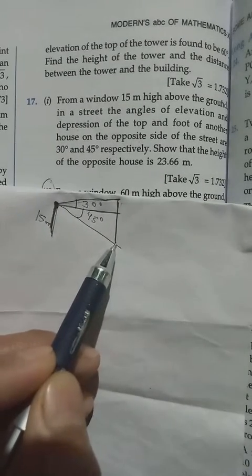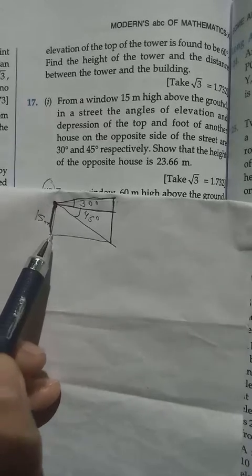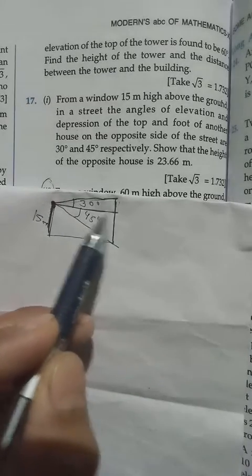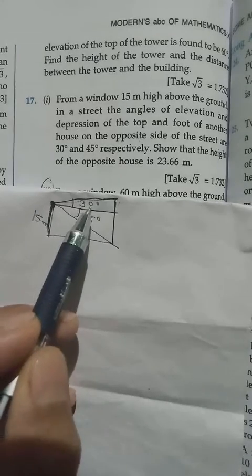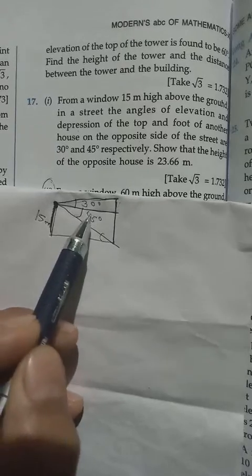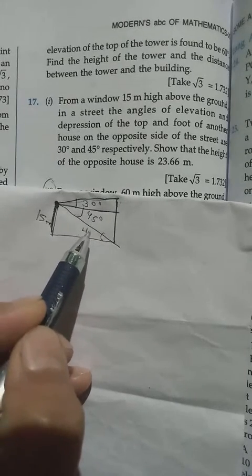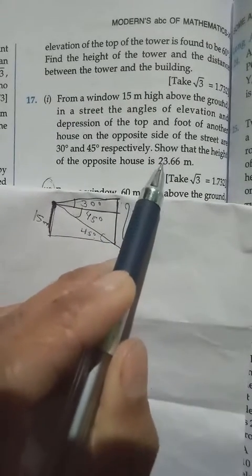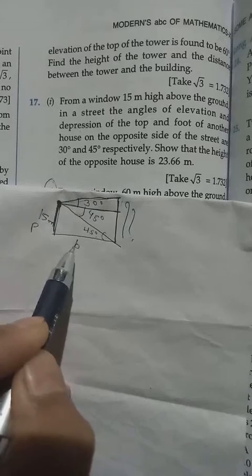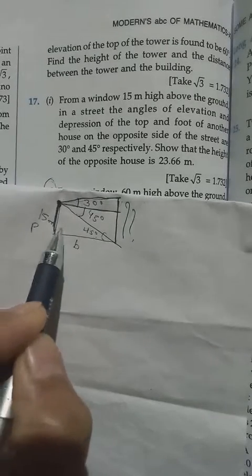Then here also, to get a proper diagram, we join the distance between these two houses. Then here you see, because it looks like a rectangle, these two are equal, so this becomes an alternate angle. So if this is 45, this also will be 45 degree. Then we have to show that the height of this house is equal to 23.66 meter. Here we know the perpendicular, base we have to find. So that means again we have to use tan.